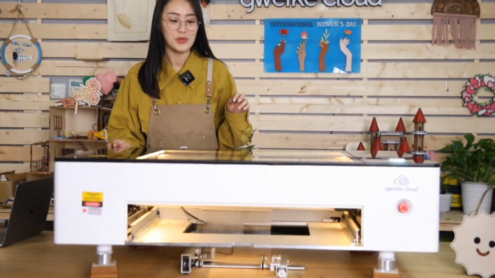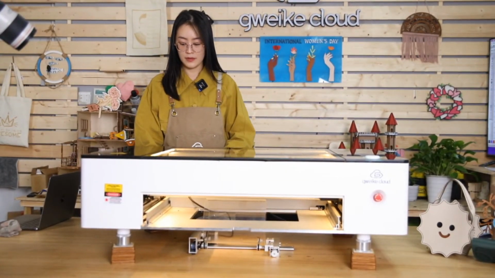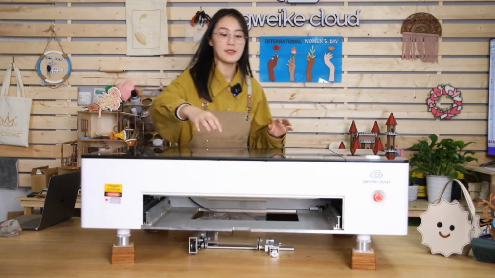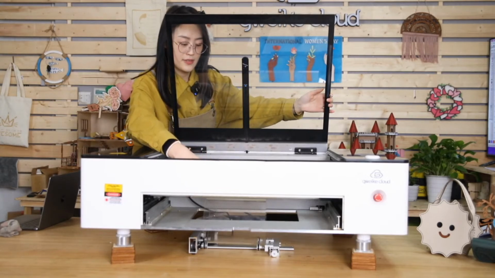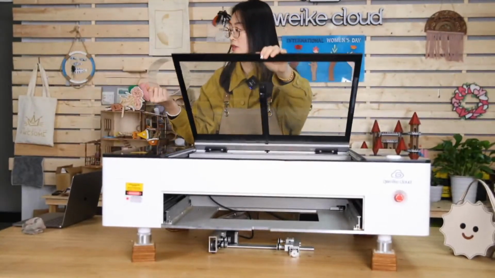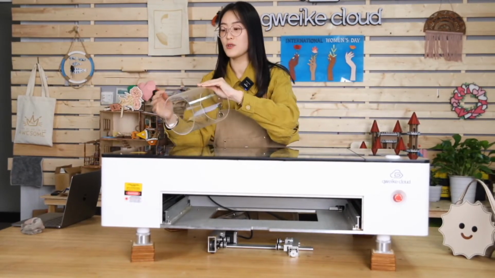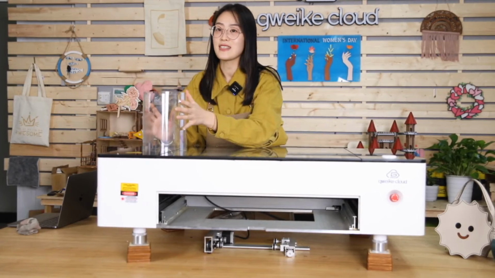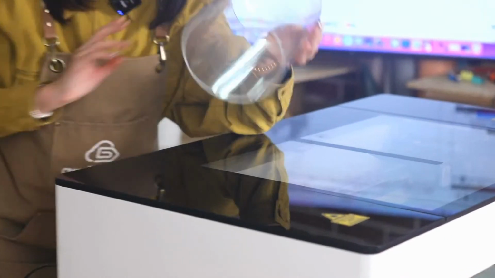Done. We are finished. Hold on a second. Okay, let me take it out. Okay, right here. Oh, we challenged successfully, as we can see right here. It looks like a picture, so it engraved the outline layer. I'm going to show you guys.